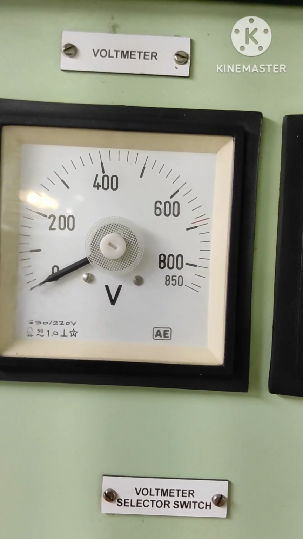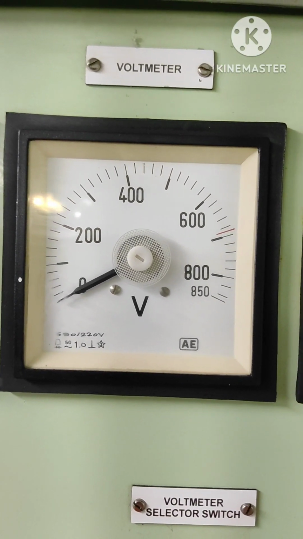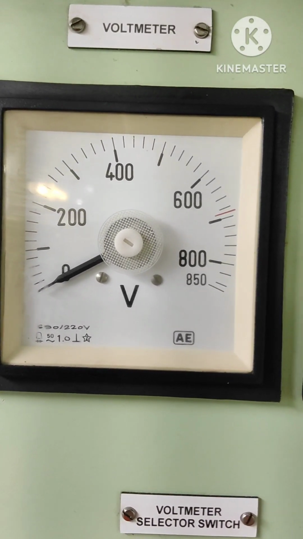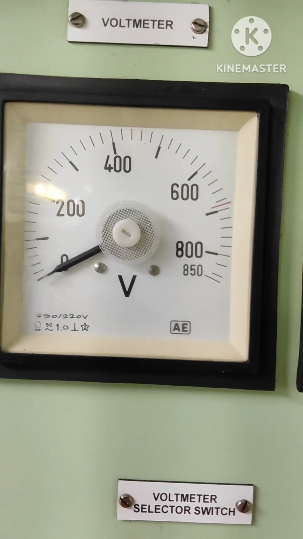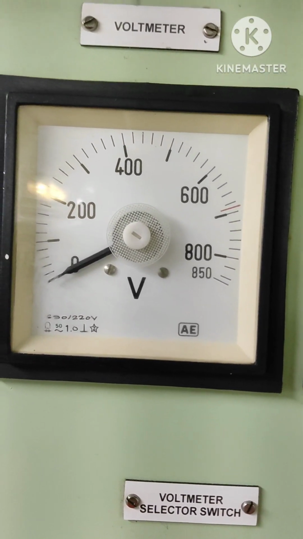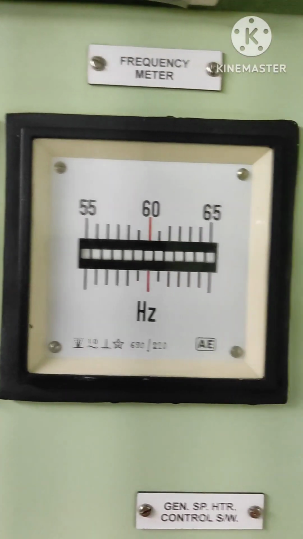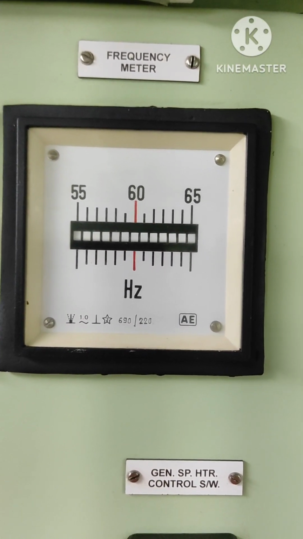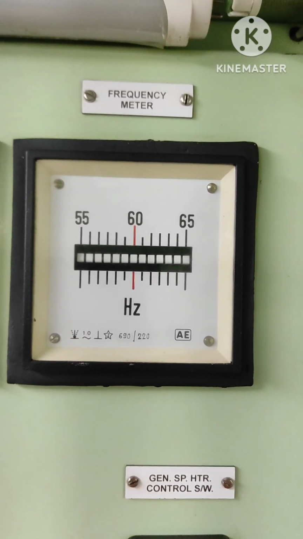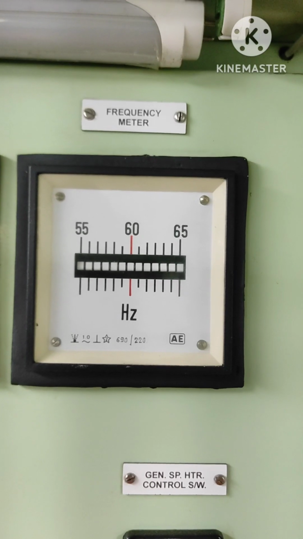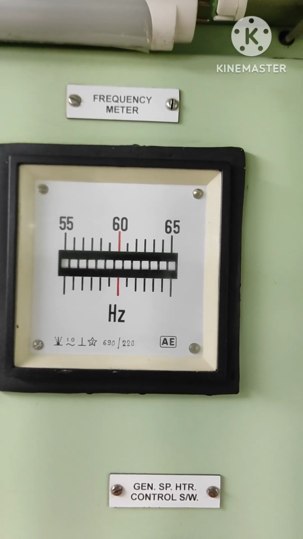Voltmeter. The voltage generated by this generator will be shown here. These generators are rated for 690 volts. This is the frequency meter. It will show the frequency of the generated voltage. The rated frequency is 60 Hz.